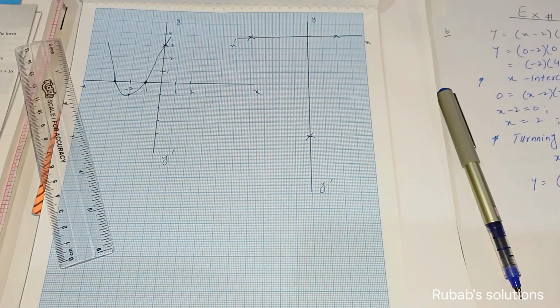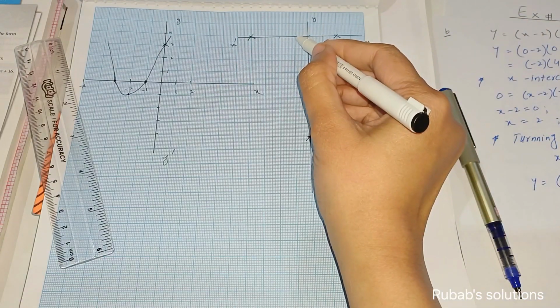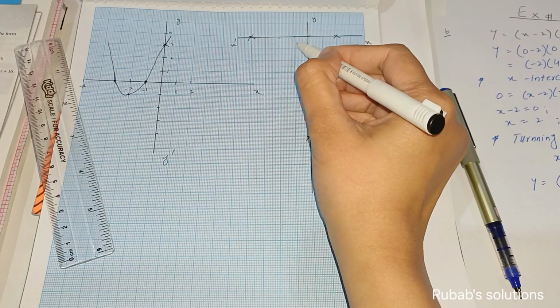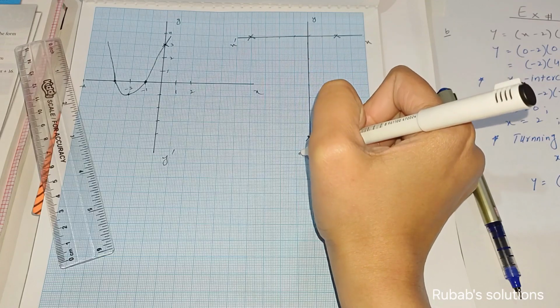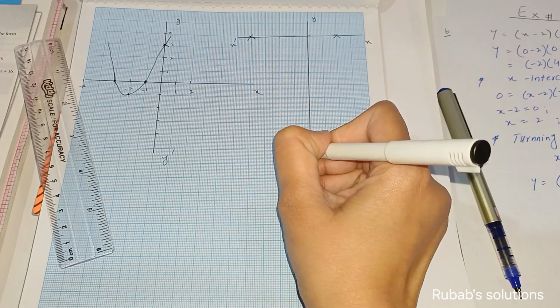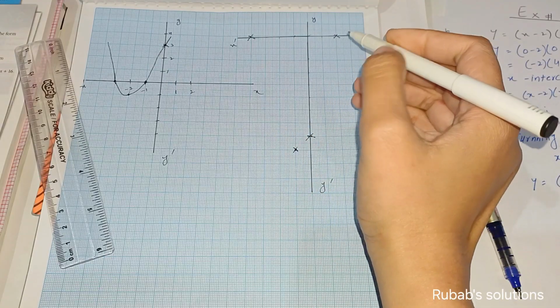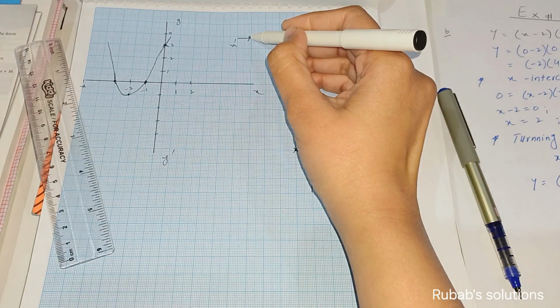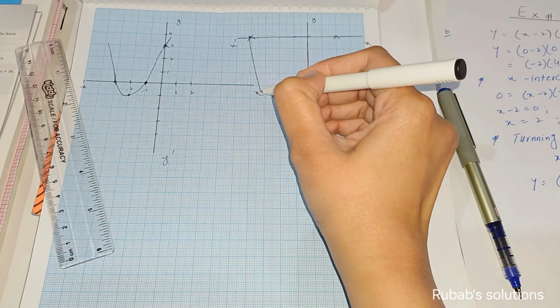And the turning point is minus 1 and minus 9. That means x is minus 1 and y is minus 9. So this is the point, because this was 8 and this was minus 9. So I have to combine all these points. So from here the graph will start.